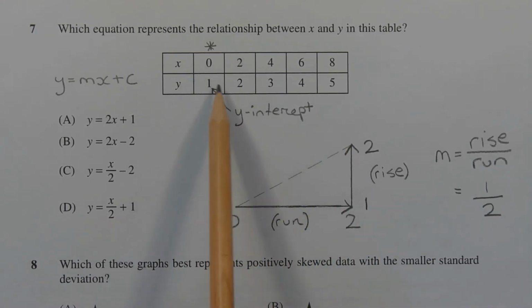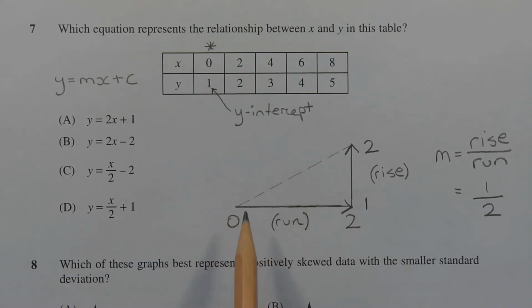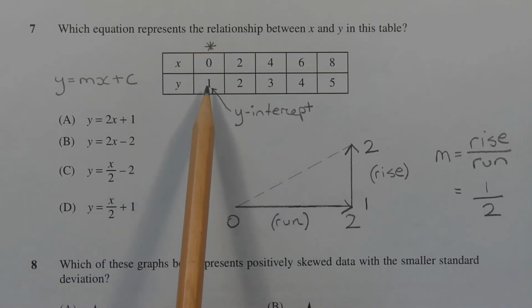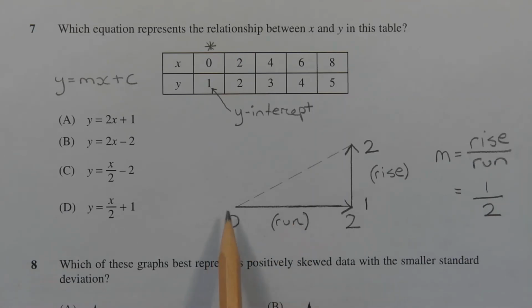So I've chosen the first 2 columns. So the run is the difference between 0 and 2. And the rise is the difference between 2 and 1, or 1 and 2. Now from left to right, the rise is from 1 to 2, so the rise will be positive. So the run will be 2, and the rise is 1. So the difference between 2 and 1 is 1.